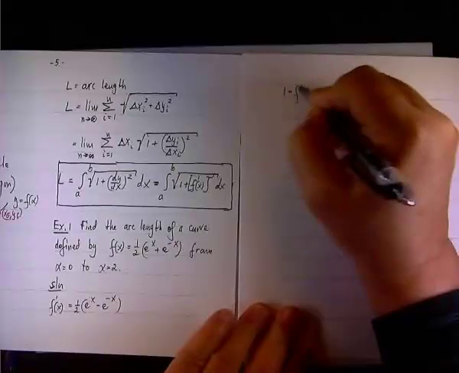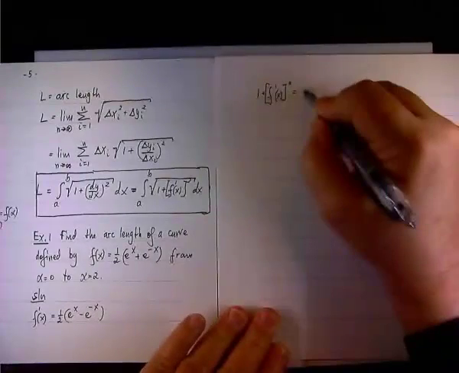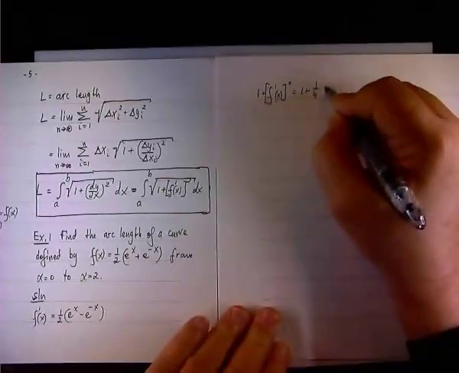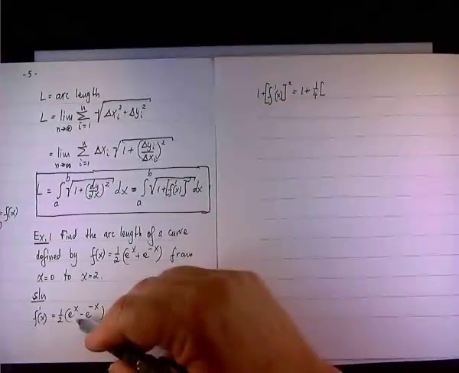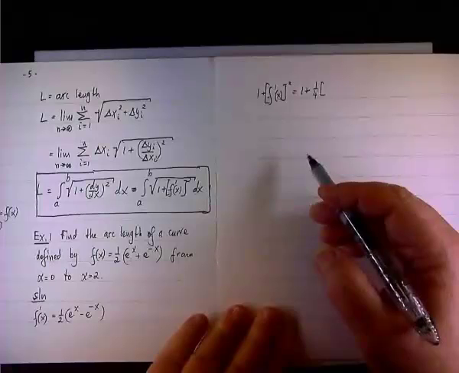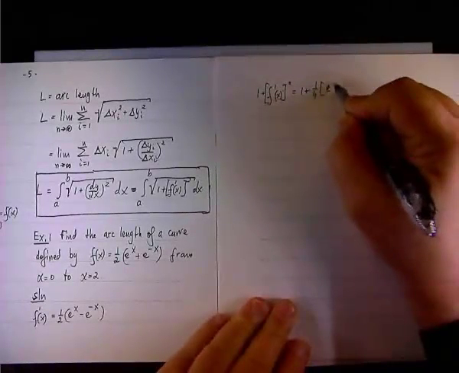So 1 plus f prime squared, like so, will be 1 plus 1/2. So we'll square and we have 1/4. And now watch carefully. This is a minus b, so it's a squared minus 2ab plus b squared.